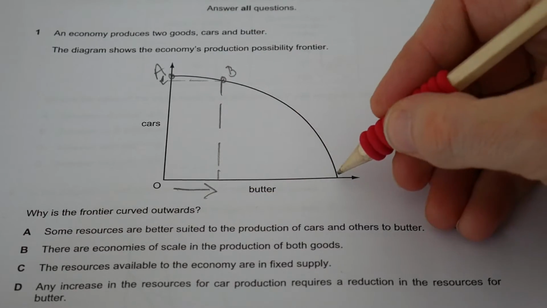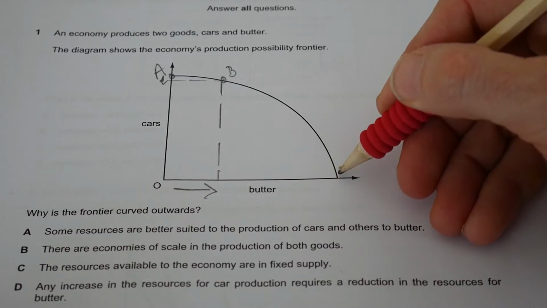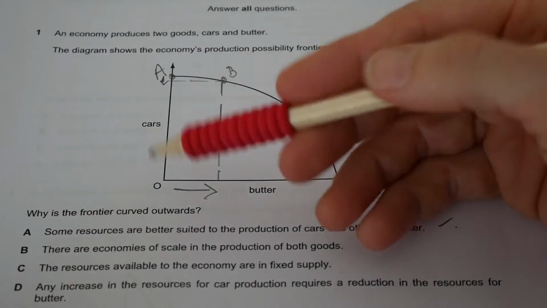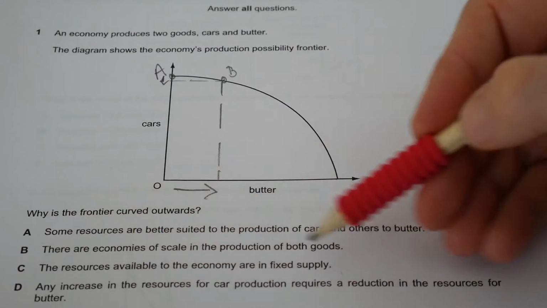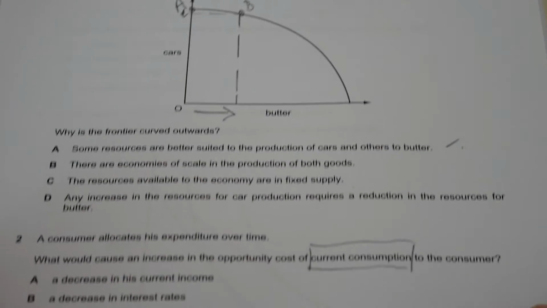It would have exactly the same sort of effect if we went from a point down here up to say here. So it's therefore going to be A, some resources better suited to the production of cars and others to butter. Okay, let's move it on.